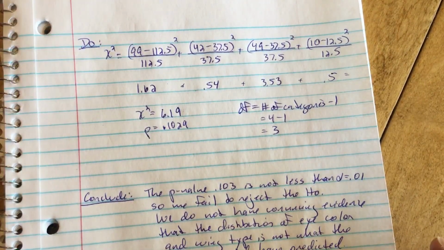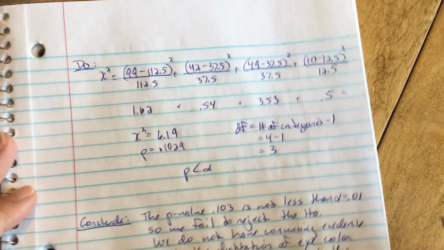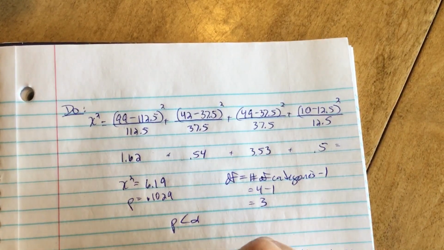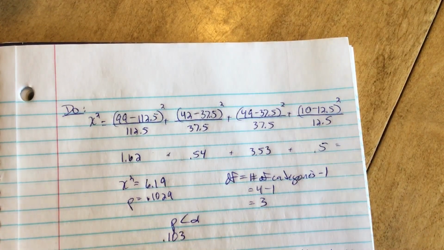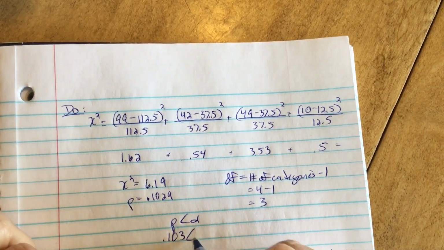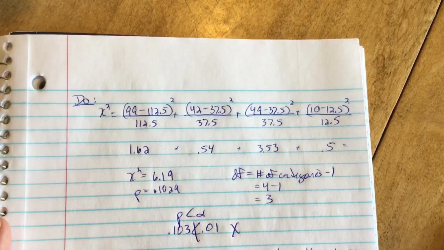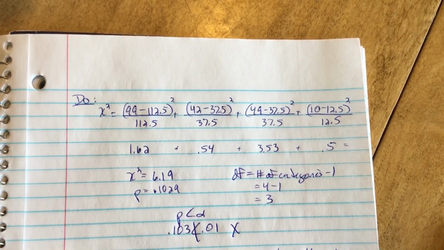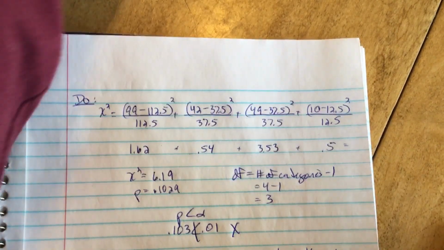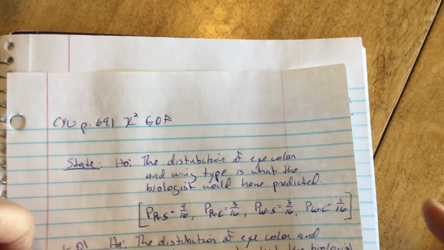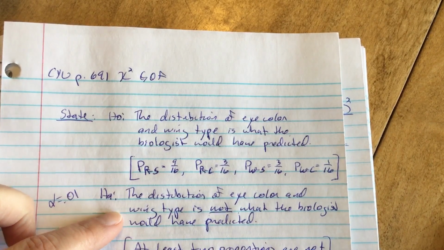So now we'll compare our p to our alpha as we usually do. Sorry, I've pre-written my conclusion. So 0.103, I'm going to say, because that's what I wrote in my conclusion. That is not less than my alpha. So my p is not less than my alpha, so we know that we are going to have to fail to reject the H0. If I fail to reject the H0, I do not have convincing evidence that the distribution of eye color and wing type is not what the biologist would have predicted.